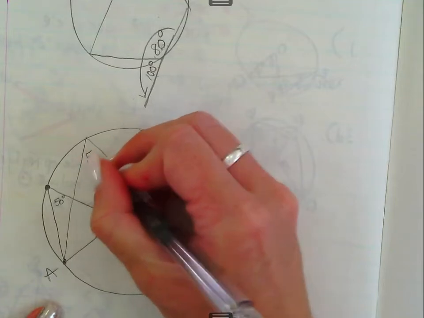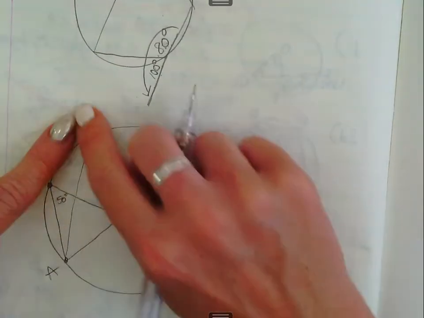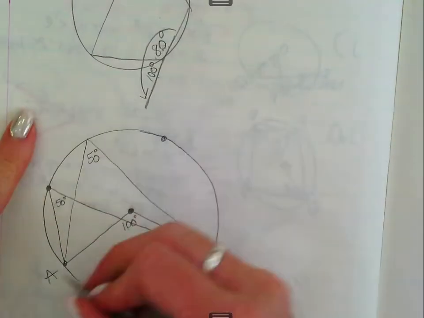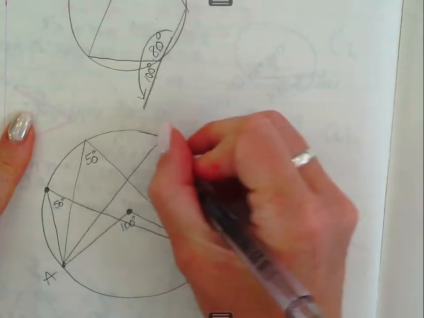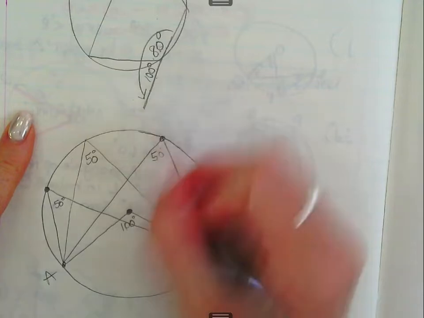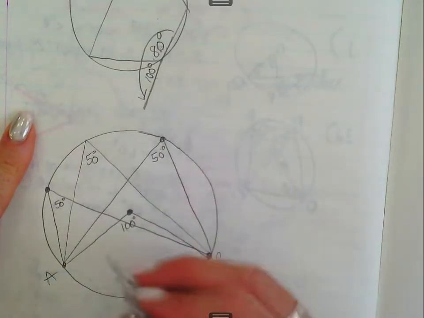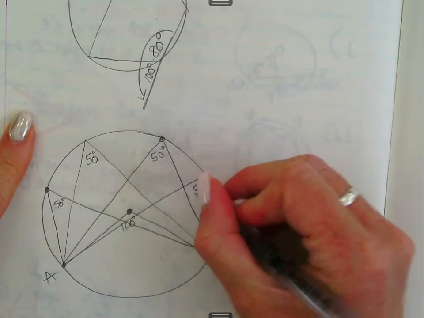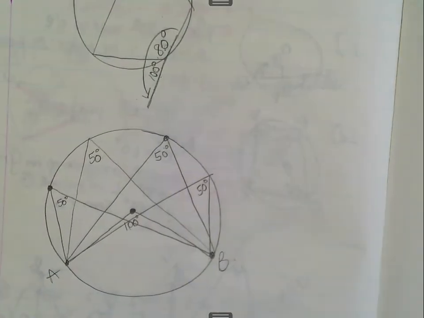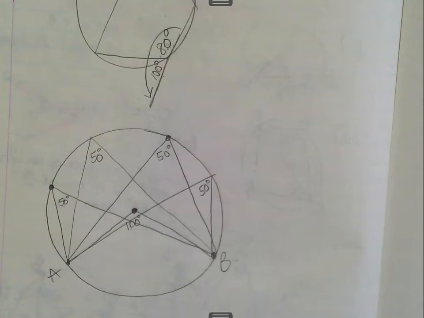Also 50, because it's also an angle at the center and an angle at the circumference. And what if I make another angle there at the circumference? What will that one be? 50. Because it's another angle at the center and angle at circumference. And another one there, that one's also going to be 50 degrees. So do you see what we are getting to?